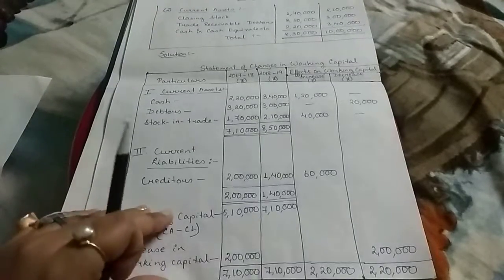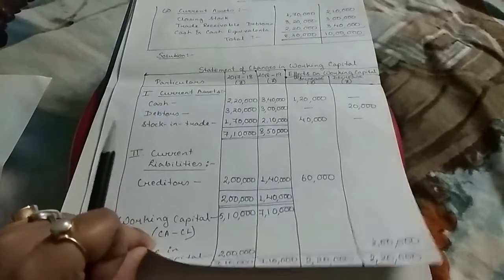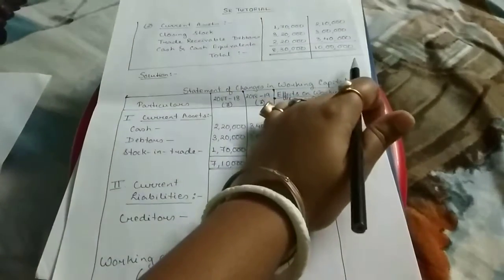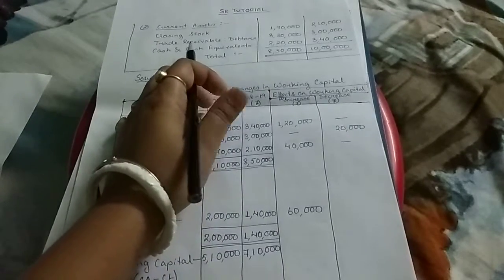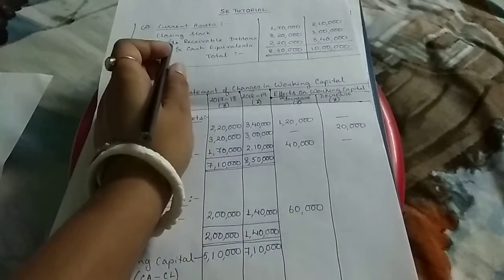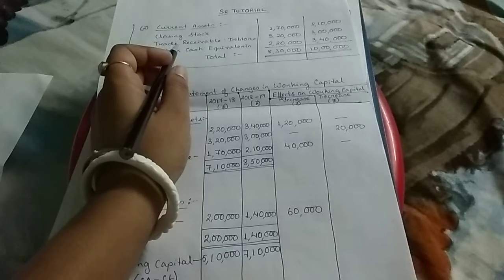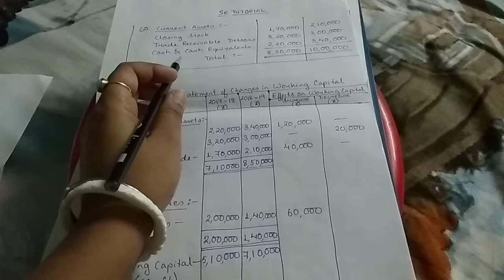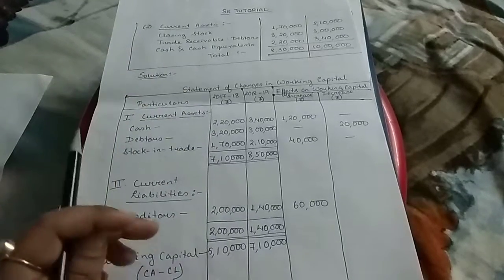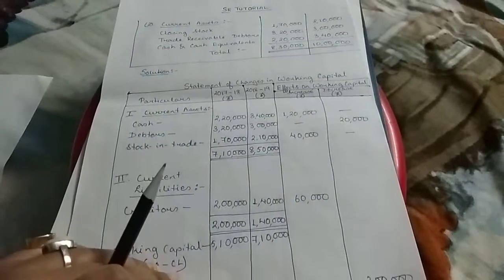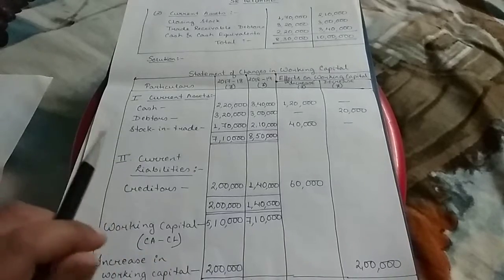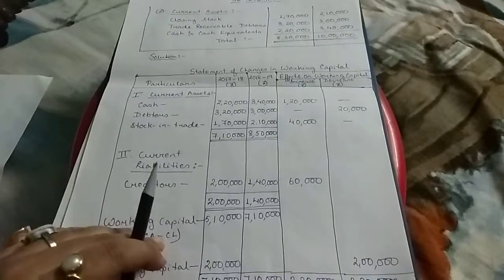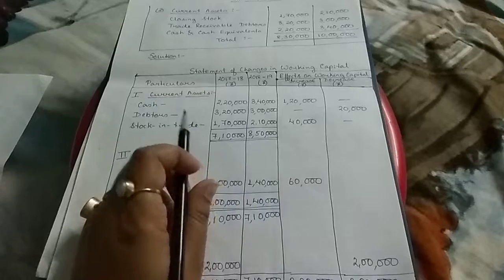Then come to this part. So the question ends here. Then among the current assets there is closing stock, trade receivable, that is debtors, and cash and cash equivalents. Before going to the preparation of the fund flow statement, we have to prepare the statement of changes in working capital.